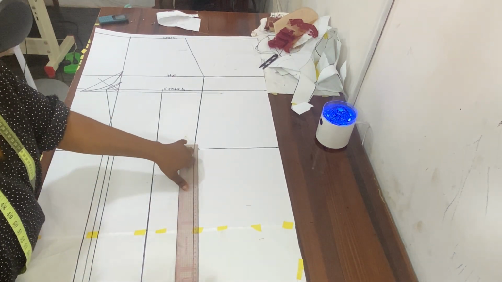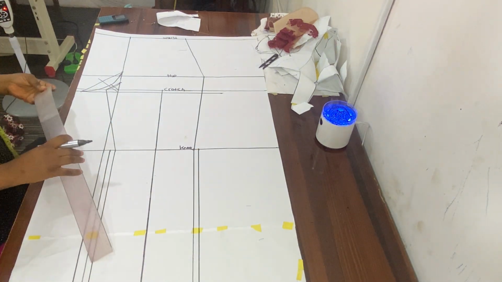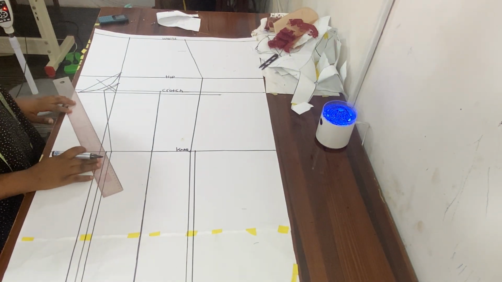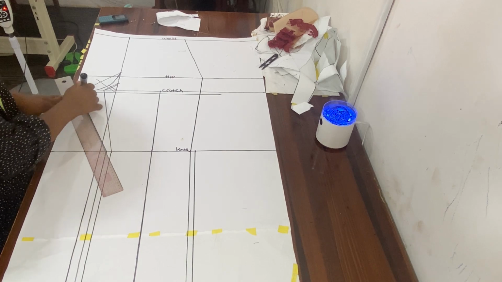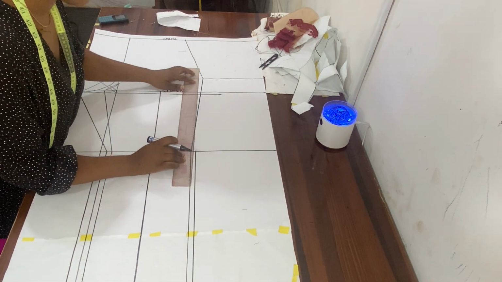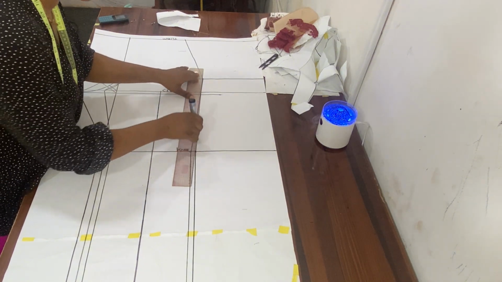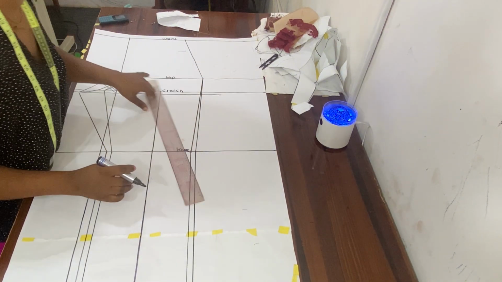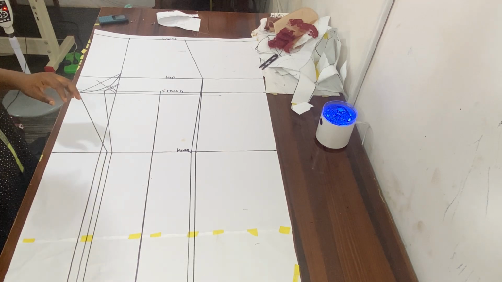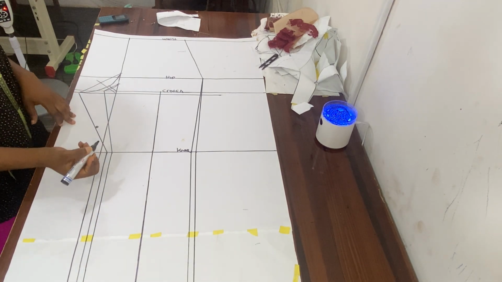So from the knee line, I'm going to measure 1/2 inch on each side of the knee line and connect it to the crotch line as seen. I'm also going to do the same thing as the length.